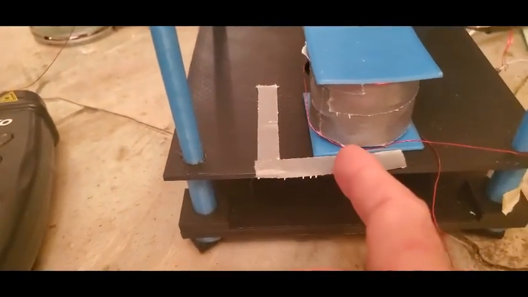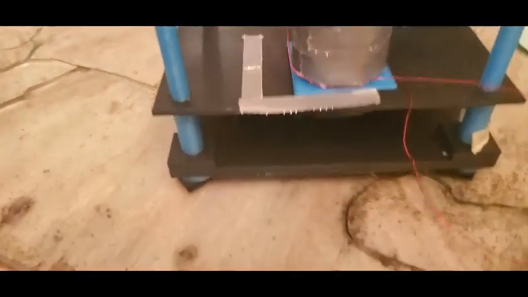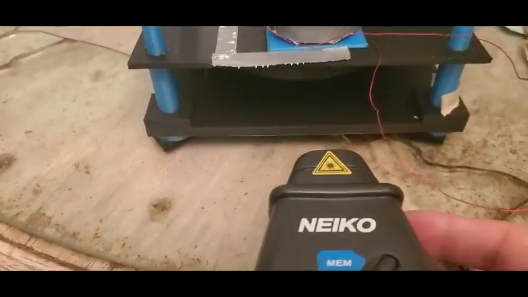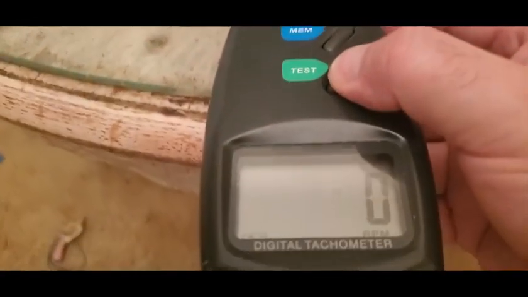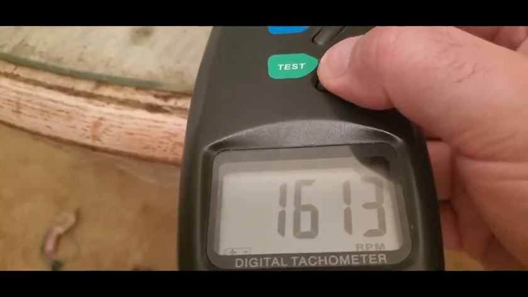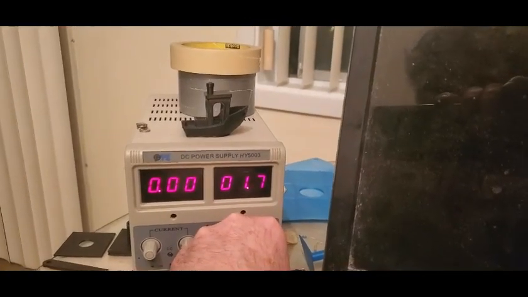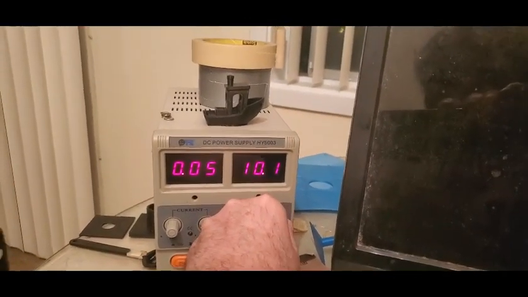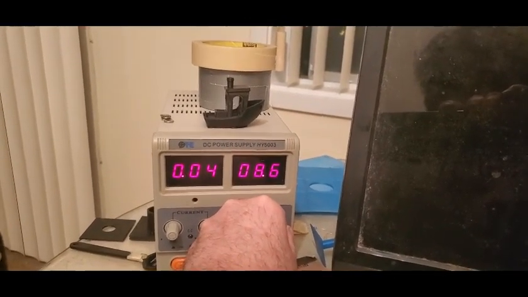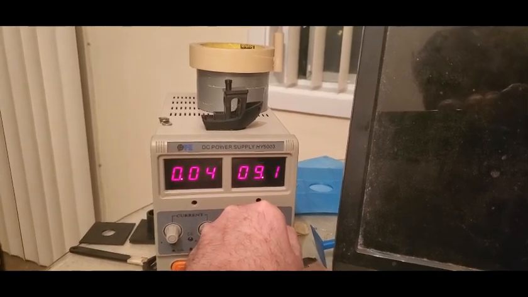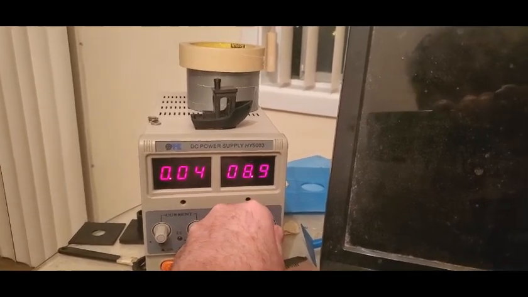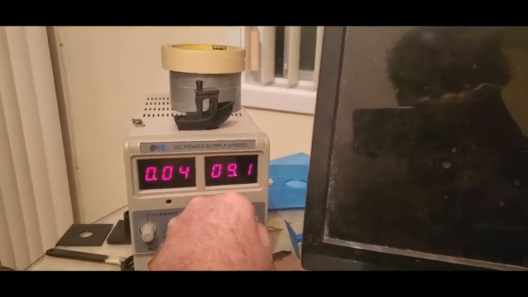So here we've moved this thing to the right, maybe a quarter, half an inch probably. And we're doing 1613 RPMs. We're drawing more amps now, 50, but that's because that's only 1.7, 1.8 instead of what it was before. So I'm going to jot these numbers down this time, and then we'll compare it with a second one.